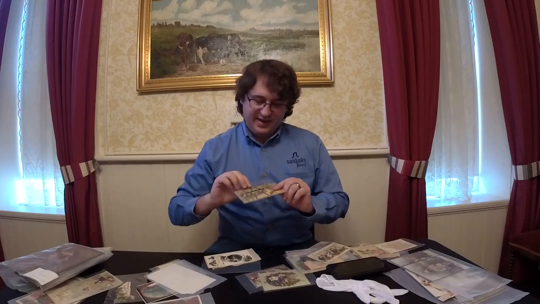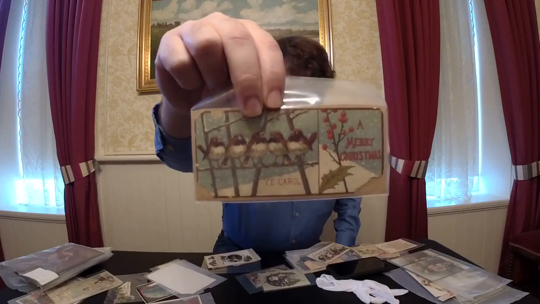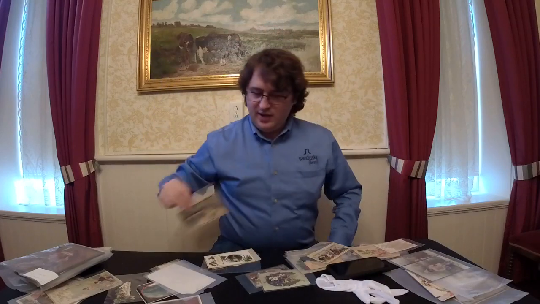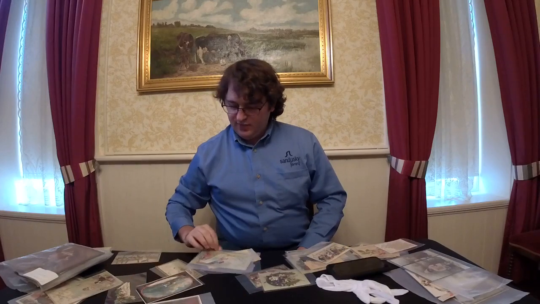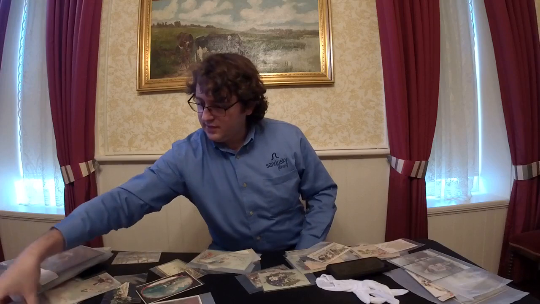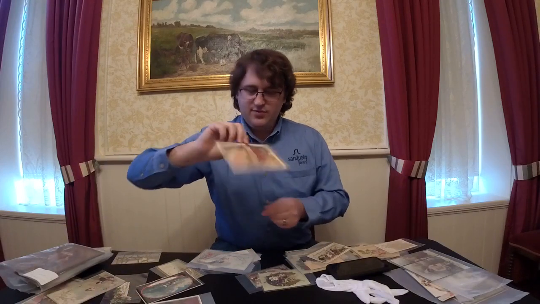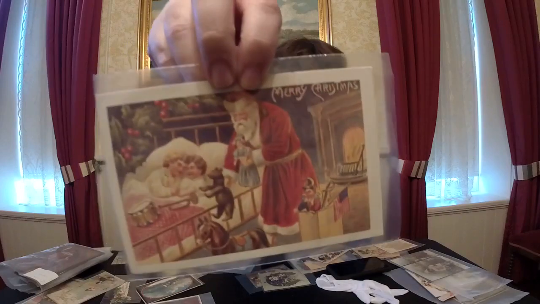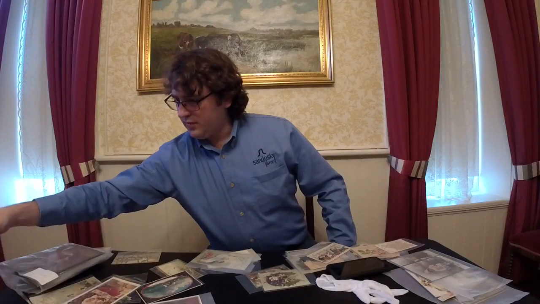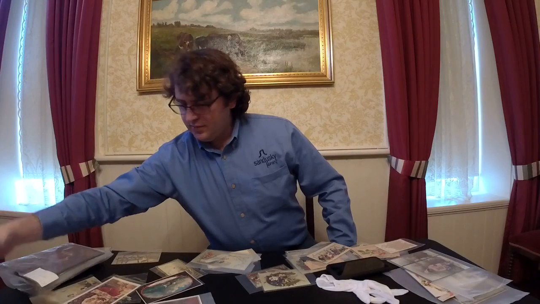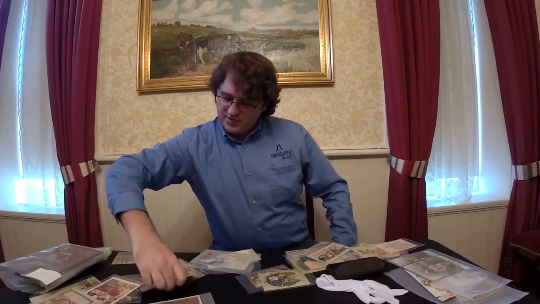Here's another one from the 1870s. Once again, birds, nature themes. Nature themes seem to be very popular amongst the Christmas cards. There are a few that we have that would be a little bit later, into the 1910s, 1920s, with Santa Claus. We start getting several of those coming through. I had another Santa Claus one here. I probably put it away.